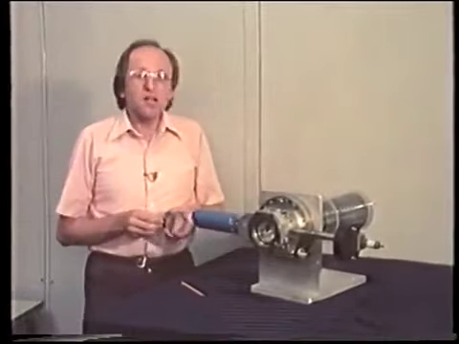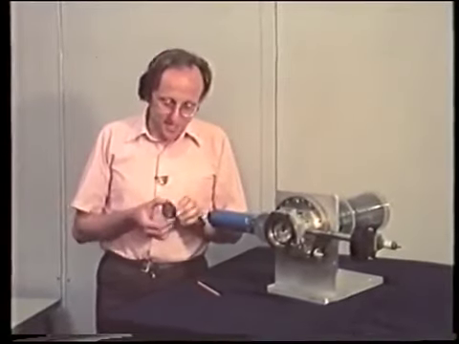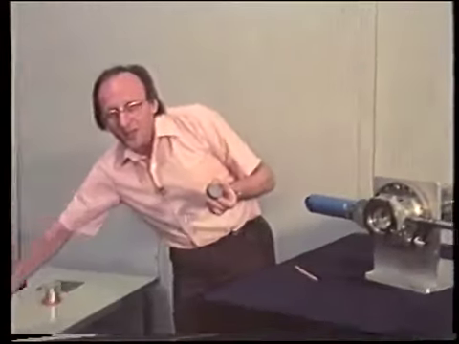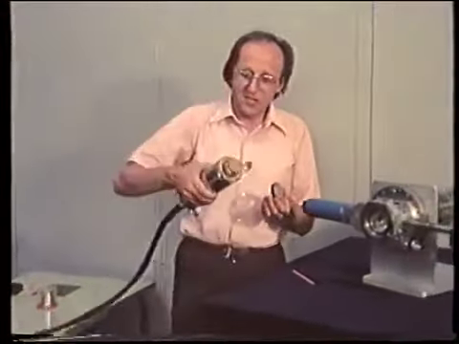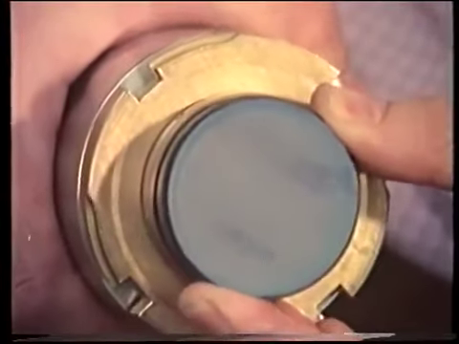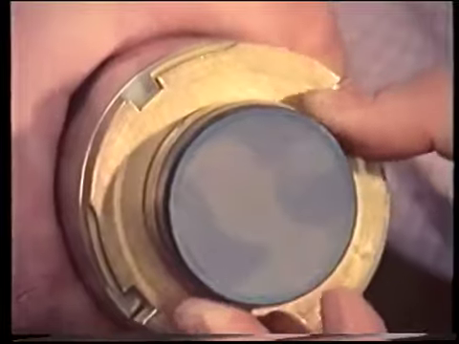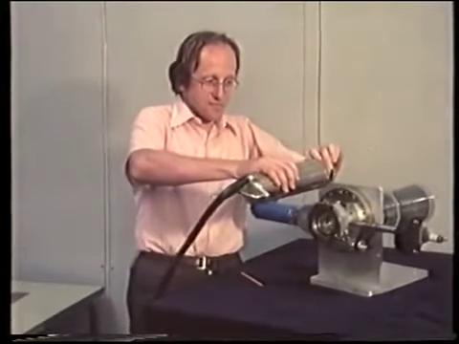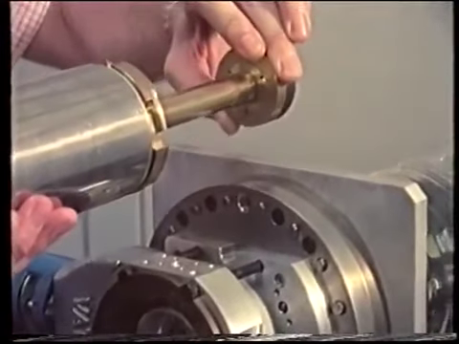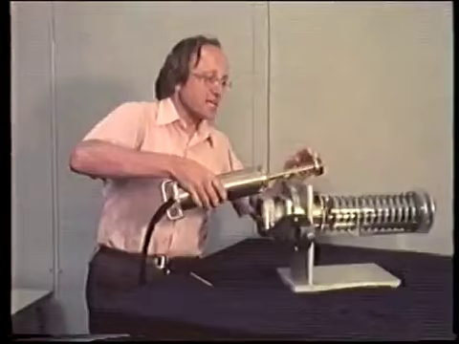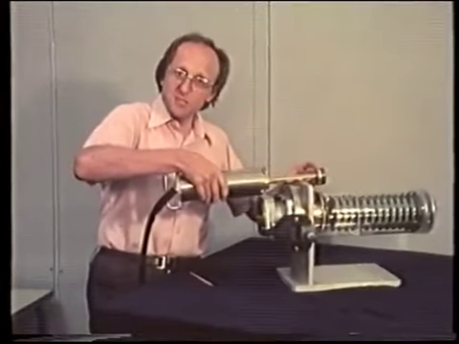The emulsion that is used is taken and is mounted on a disc like this, which is then fitted to this device here. The function of this is so that the emulsion can be taken and pushed forward so that it's in the plane at which the electron image is in focus.